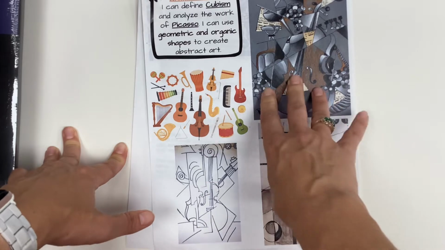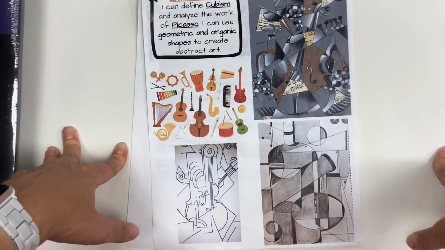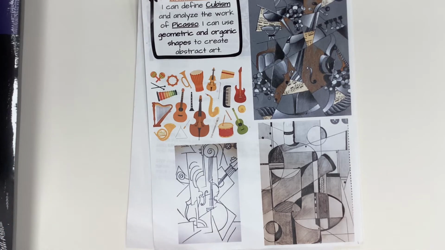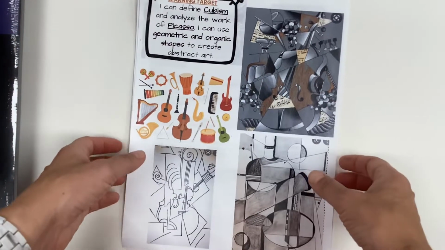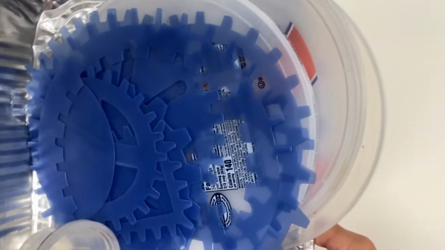We are using a limited palette, so it's going to be mostly black and white, but we might sprinkle in some colors. Okay, so the first thing I would like to do is to create my composition, which will 100% fill this picture plane. I have a variety of things I can use to trace. You will most likely be using stations when we do this.